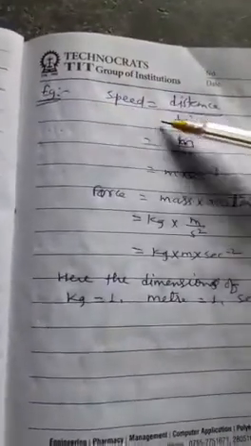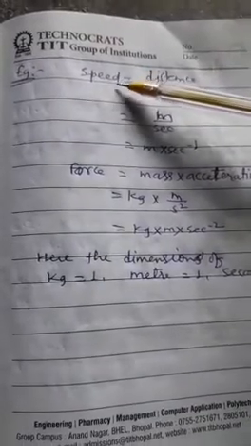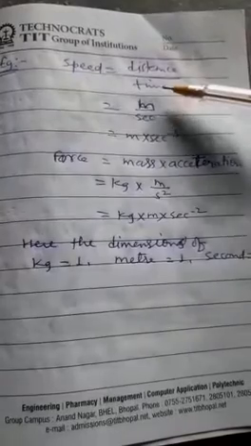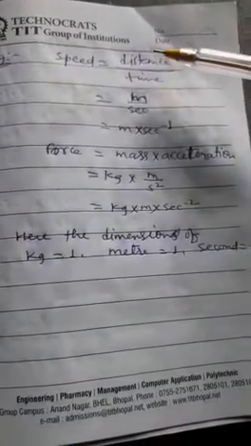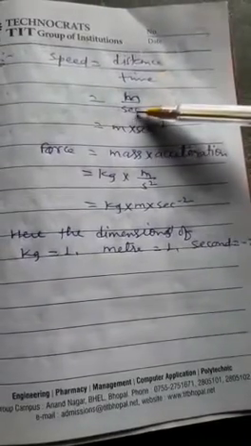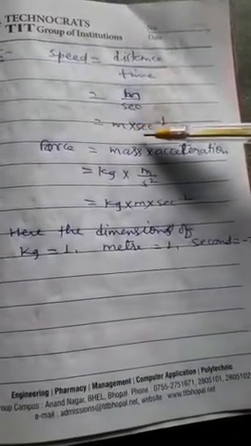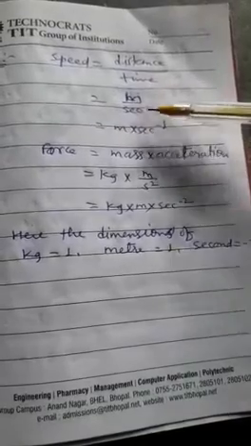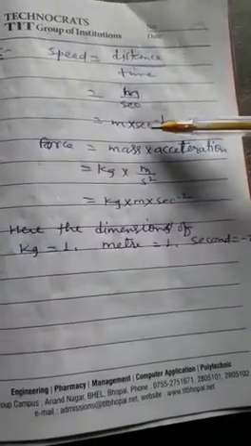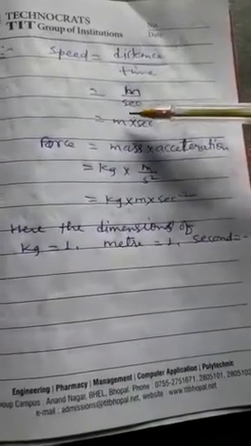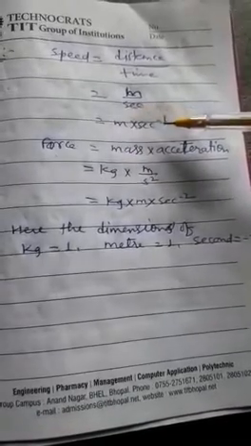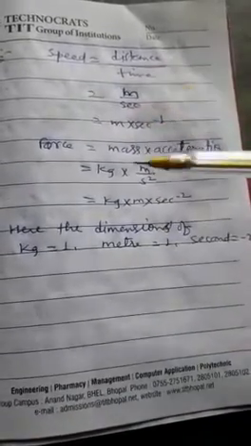So here is an example. We know that, guys, speed is equal to distance upon time, and the SI unit of distance is meter and of time is second. So meter into second inverse. So here the power of meter is 1, the power of second is -1. So 1 is the dimension of meter and -1 is the dimension of second.